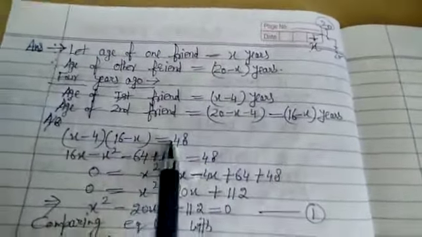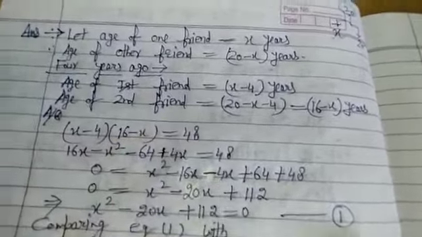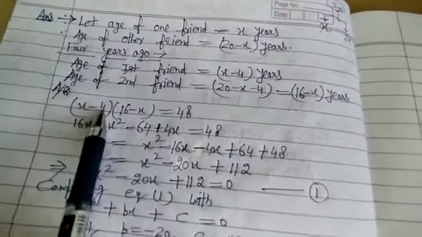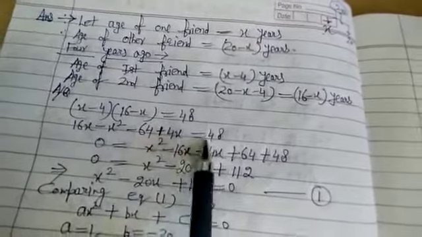Now it is given that the product of their ages is 48. So x minus 4 into 16 minus x. When you multiply, x into 16 is 16x, x into minus x is minus x square, minus 4 into 16 is minus 64, minus 4 into minus x is plus 4x, is equal to 48.